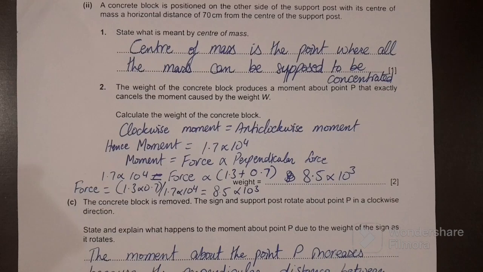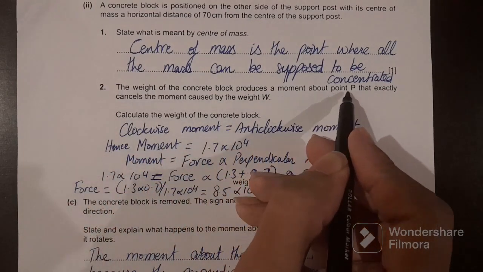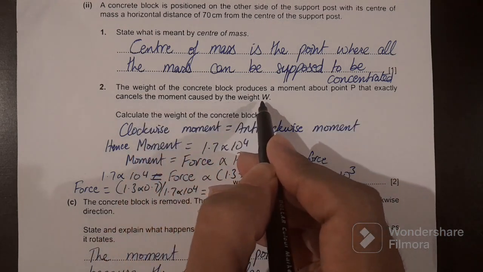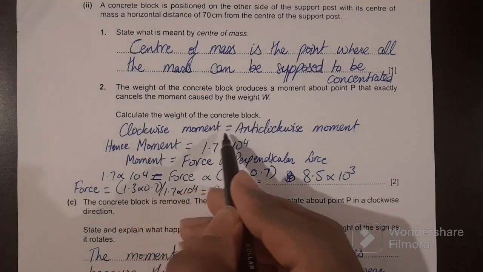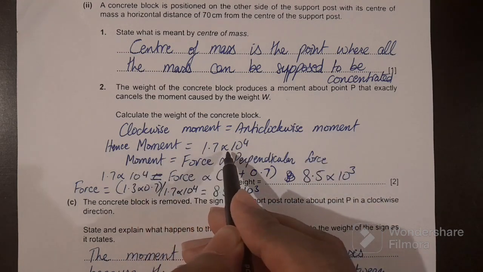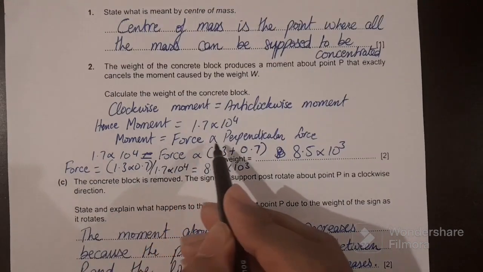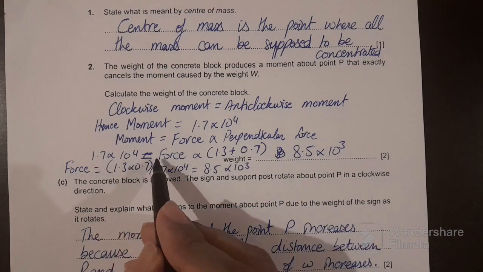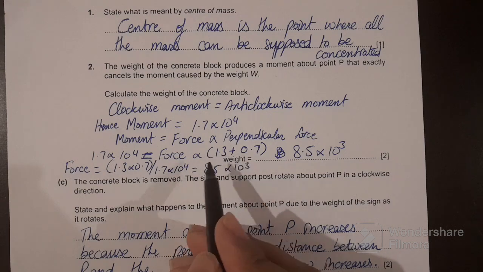Then second states the weight of the concrete block produces a moment about point P that exactly cancels the moment caused by the weight W. Calculate the weight of the concrete block. Clockwise moment is equal to anti-clockwise moment, hence moment is equal to 1.7 times 10 to the power of 4. So the moment is equal to force times perpendicular distance. 1.7 times 10 to the power of 4 is equal to force times 1.3 plus 0.7.